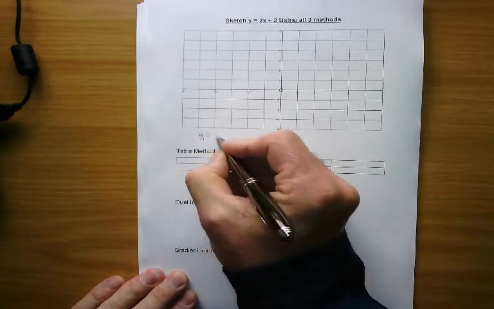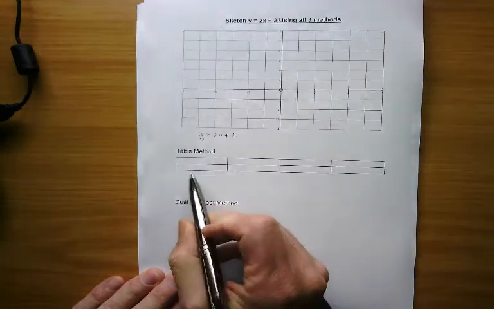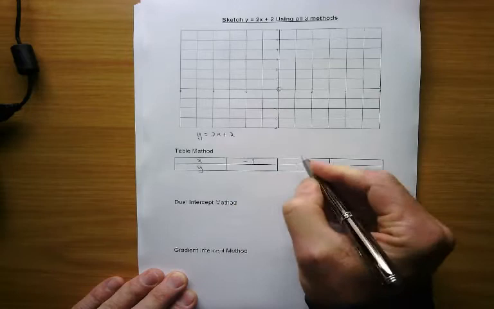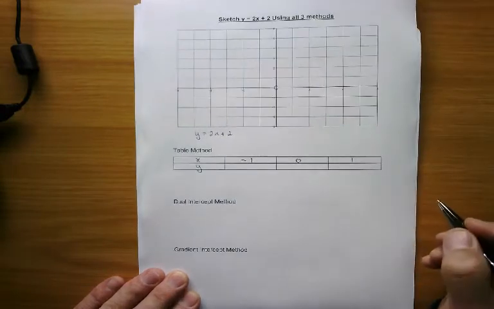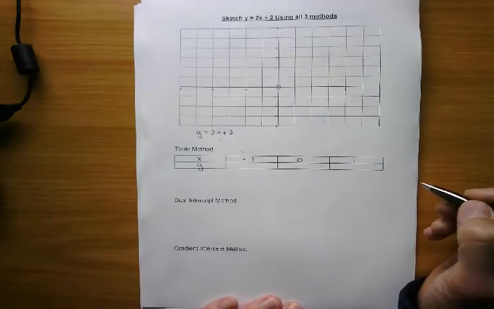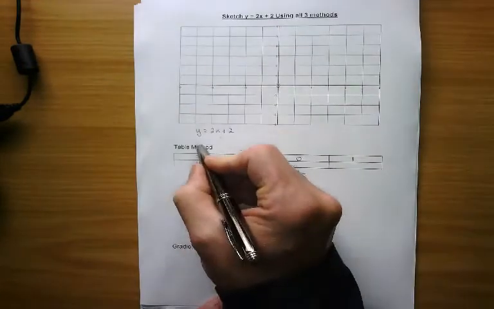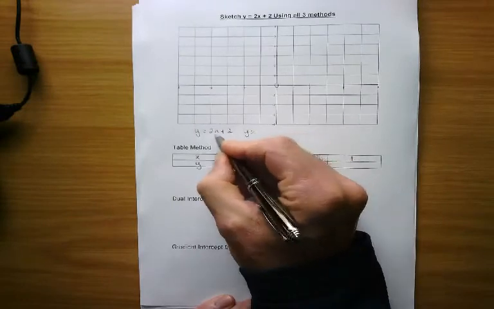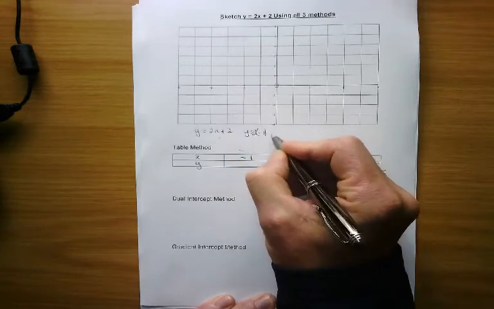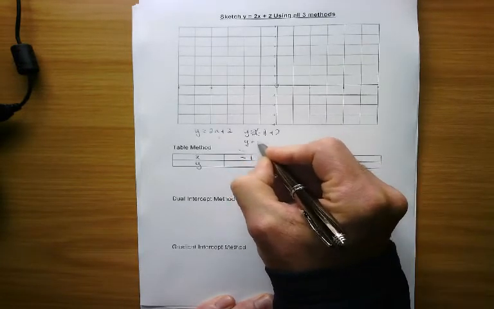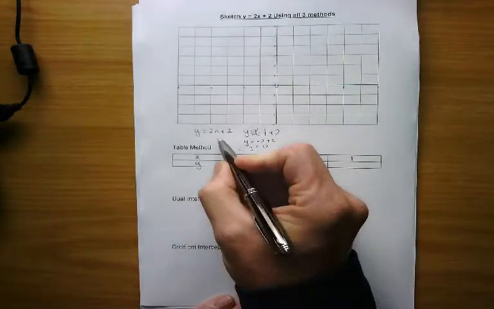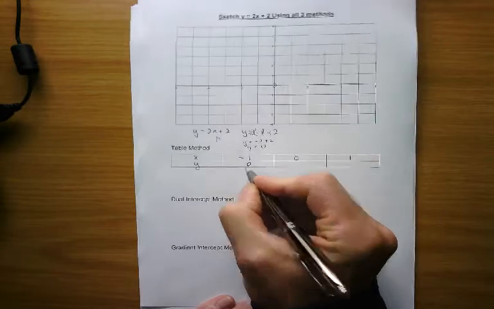Now remember, with the table method, we draw a table and we choose values for x. And x is going to be minus 1, 0 and 1. We substitute these values in there to find values for y. We substitute the x to find y. So the first one we're going to do is we're going to take out the x, put in a negative 1, plus 2. So y is equal to negative 2 plus 2, so y is equal to 0. When x is minus 1, y is 0.